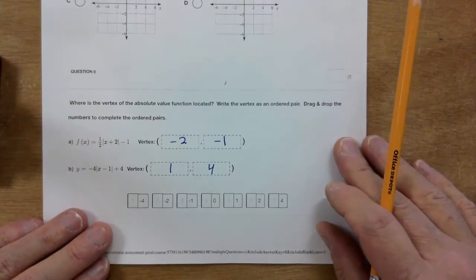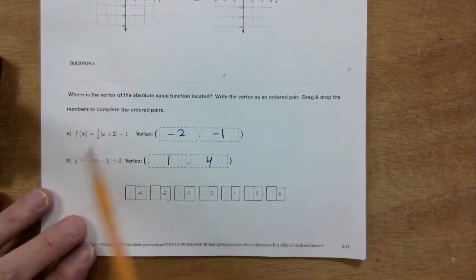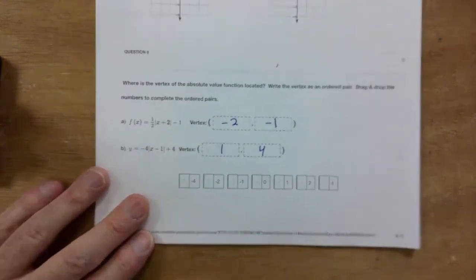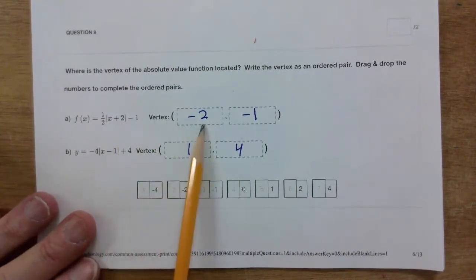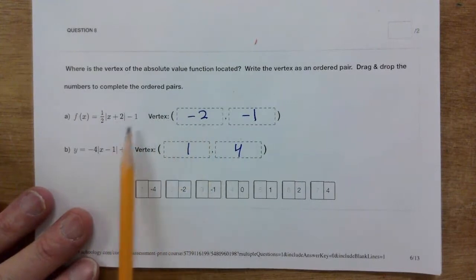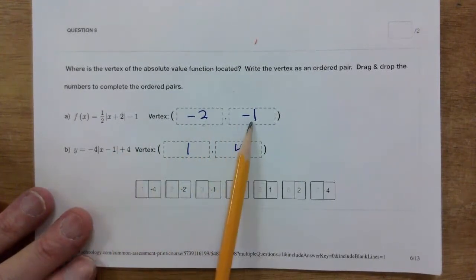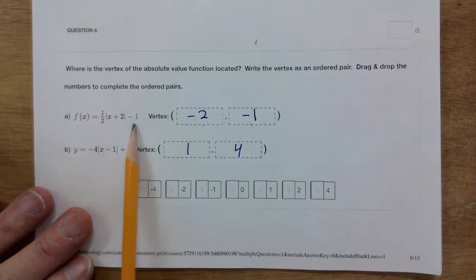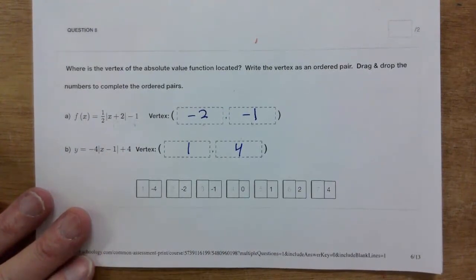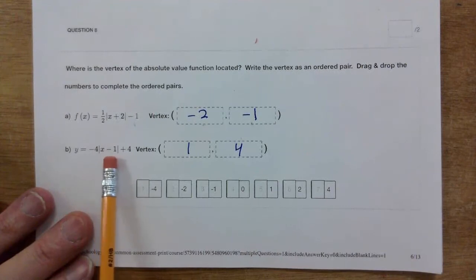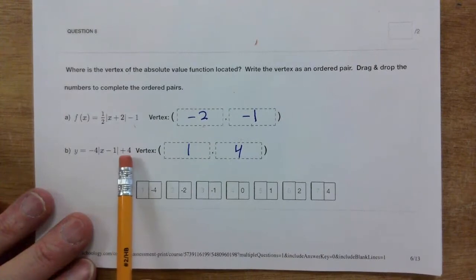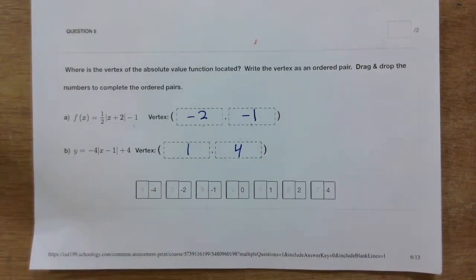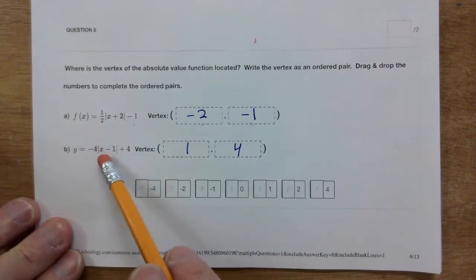All right, number 8. Again, guys, opposite of what's inside, exactly what's outside. So this says x plus 2, so I write -2 here. That says -1 on the outside, so I write -1 right there. Opposite of inside, exactly what's outside. Same with this one. It says x -1, so write 1. This says +4 on the outside, so put 4. Opposite of what's inside, exactly what's outside.